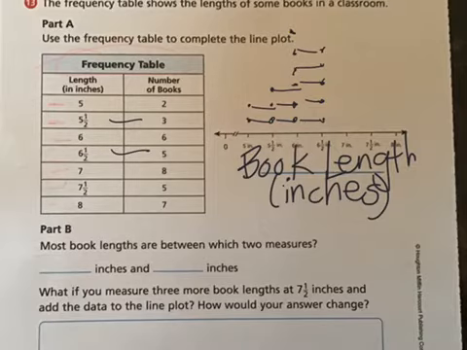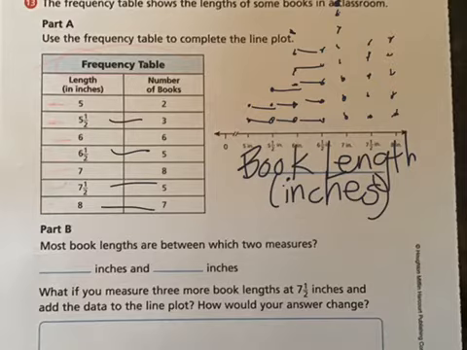Okay, 7 inches. There's 8 books that are 7 inches in length. So 1, 2, 3, 4, 5, 6, 7, 8. I'm like way up there. Okay, and 7.5 inches, there's 5 books, 1, 2, 3, 4, 5 that are 7.5 inches, and there are 7 books that are 8 inches. So 1, 2, 3, 4, 5, 6, 7, and there we go.